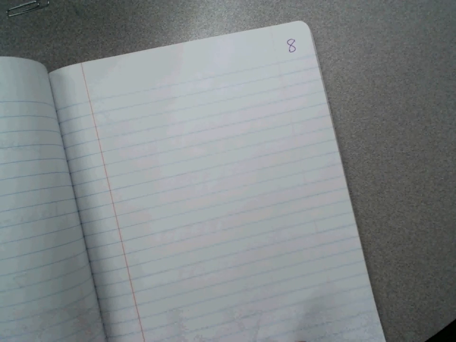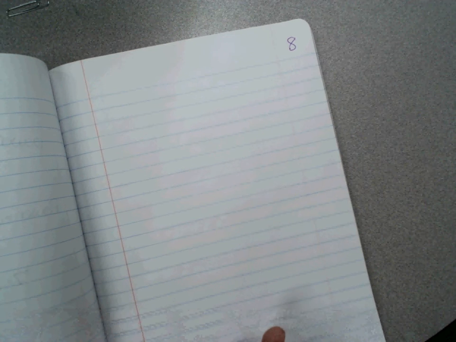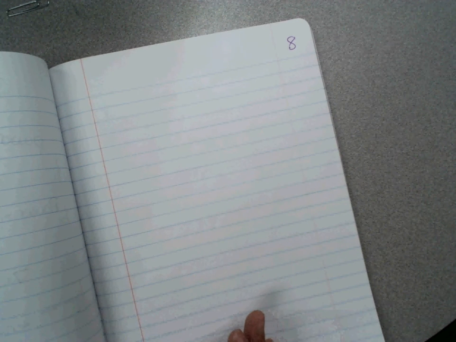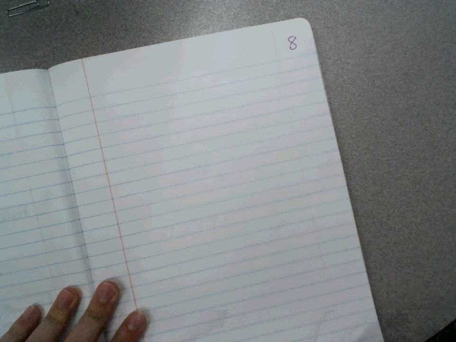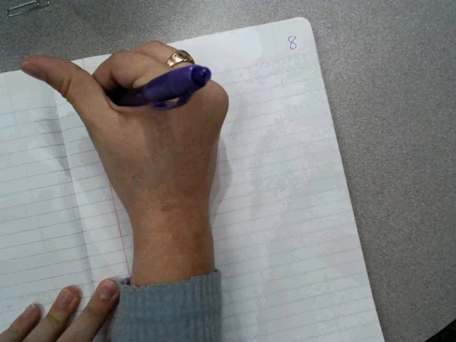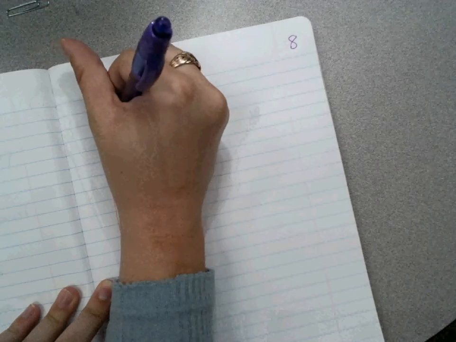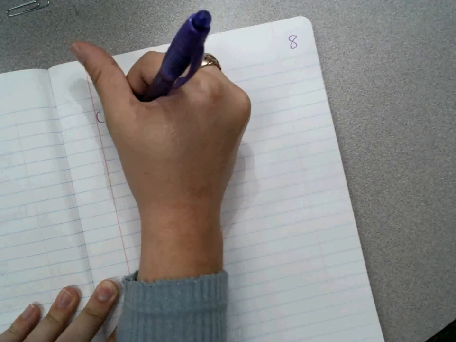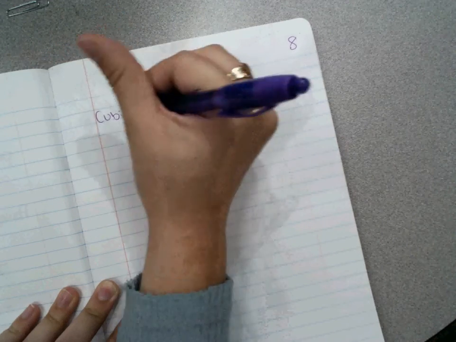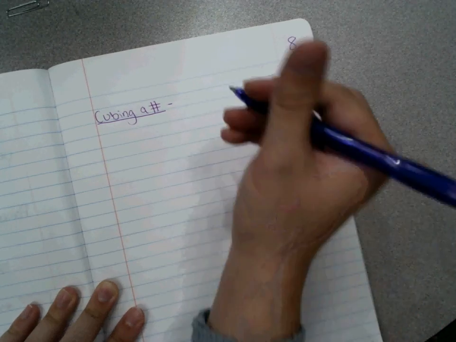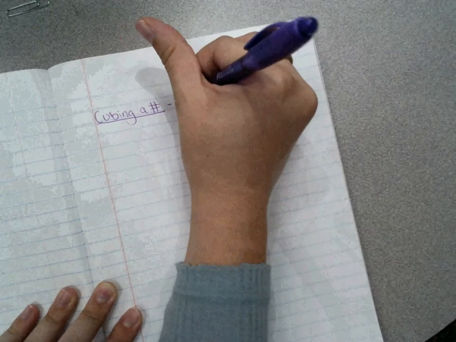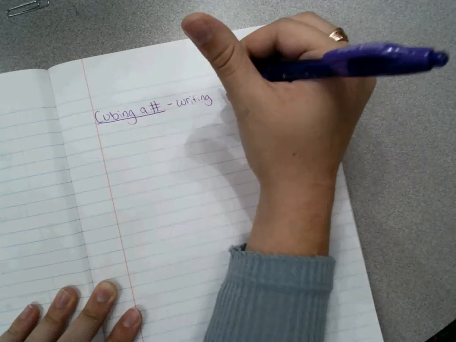Now we looked a little bit at cube roots in class today. I just want us to get some more definitions down. So a cube root, or cubing a number, all we're doing when we're cubing a number is writing an exponent with a third power.